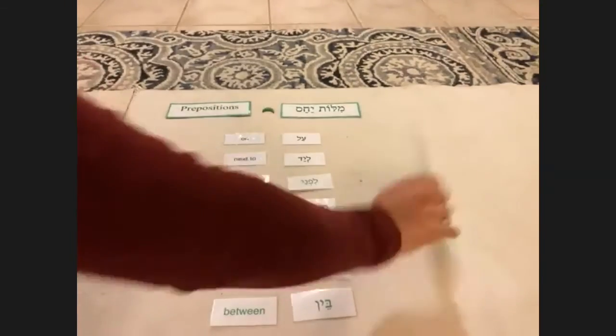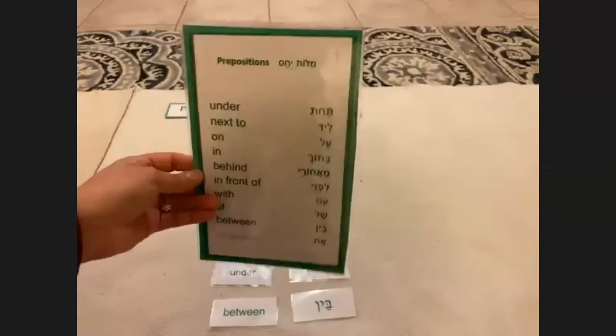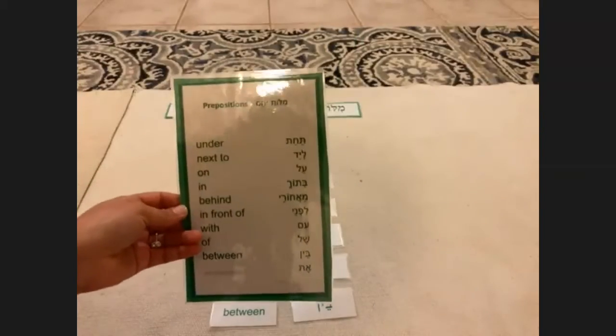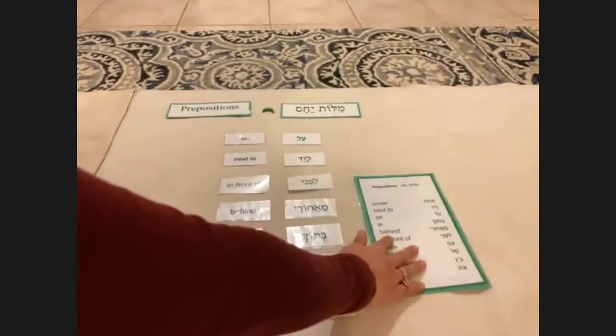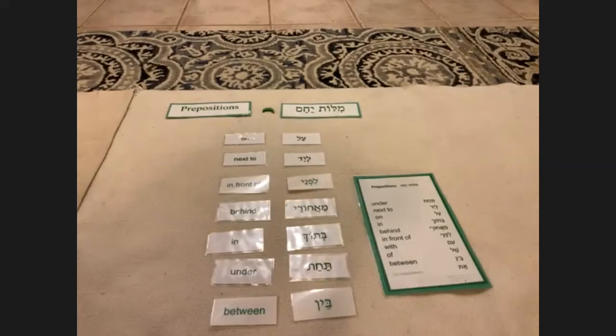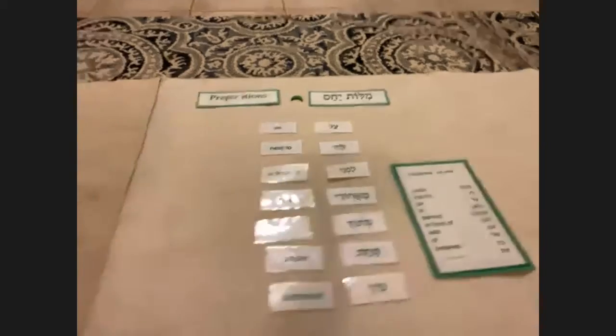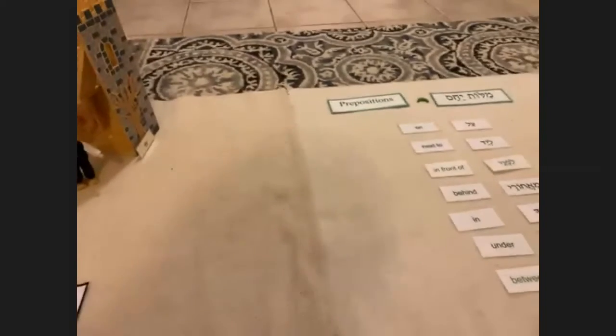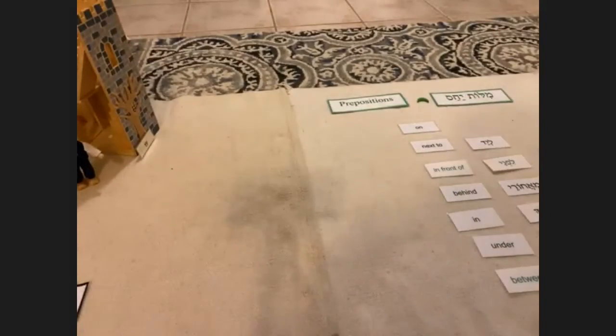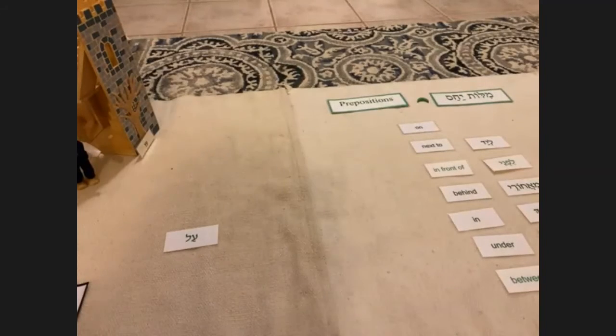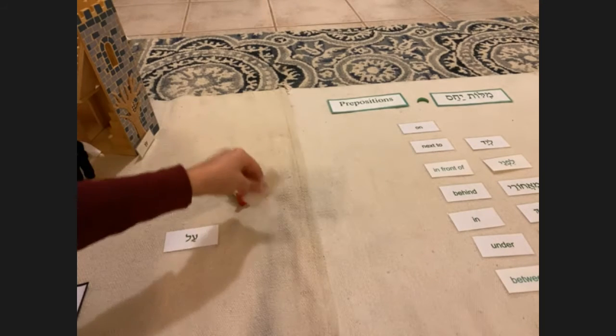Over here we have a control chart. Almost every work in our classroom has a control chart. It really helps the students to do their works, guides them, and controls their errors. So how can this beautiful work be an extension for the Armon? Right over here, we can take the preposition milat yachas al, and we can take shnei shem etzem over here.